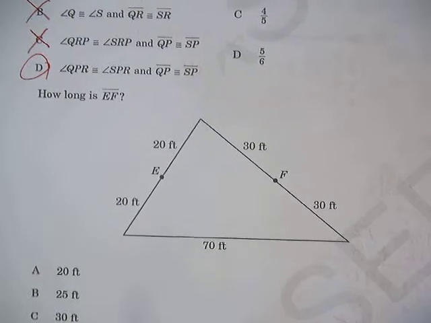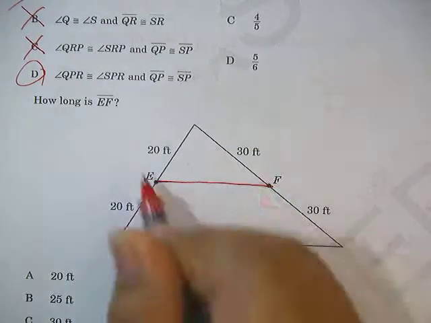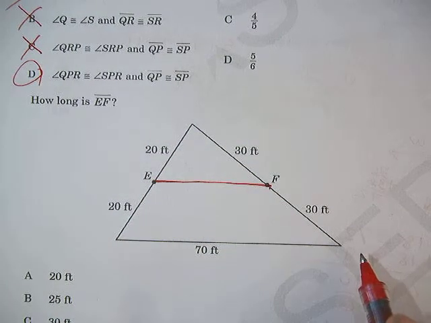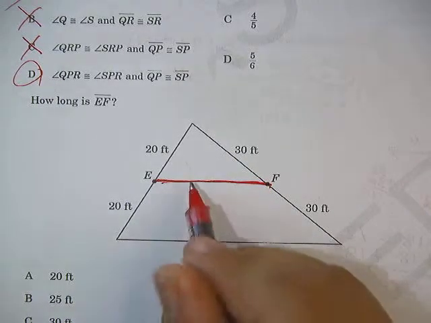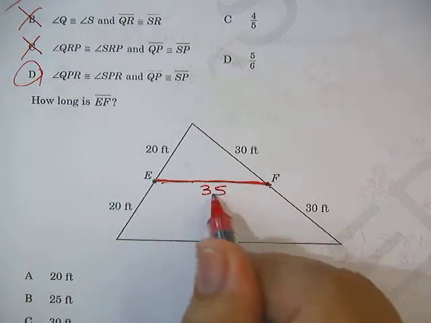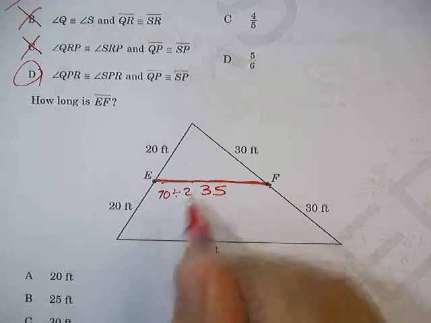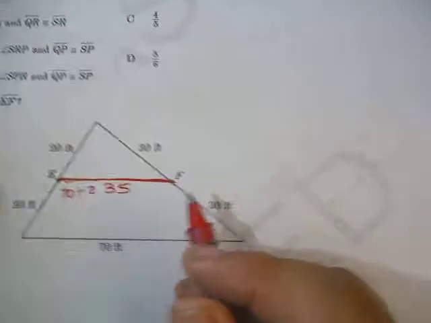How long is EF? And what you can tell right now is E is the midpoint of this side and F is the midpoint of this side. All right? So one thing we know about this segment is that it is half the length of this segment. So we can just say that's 35. 70 divided by 2 equals 35.